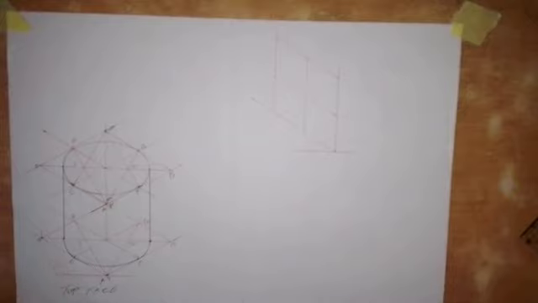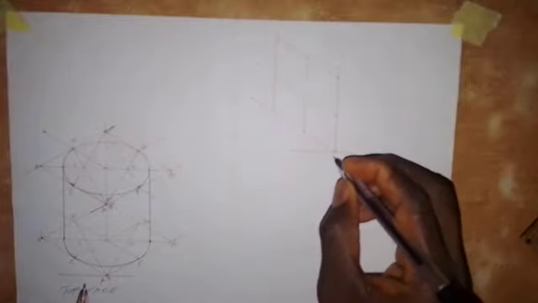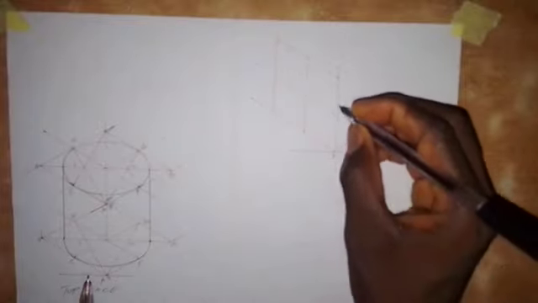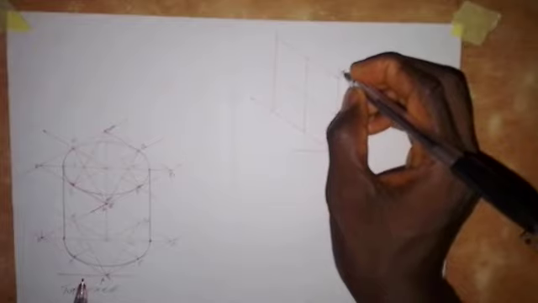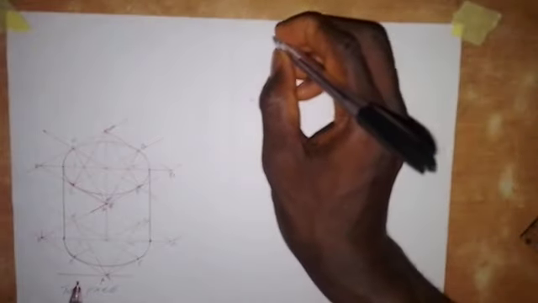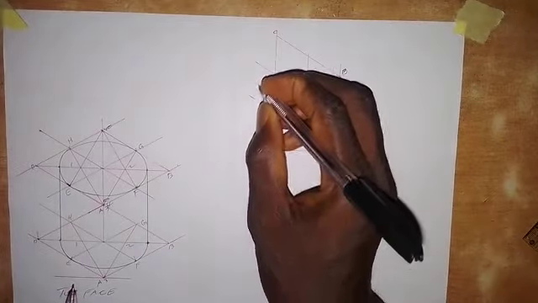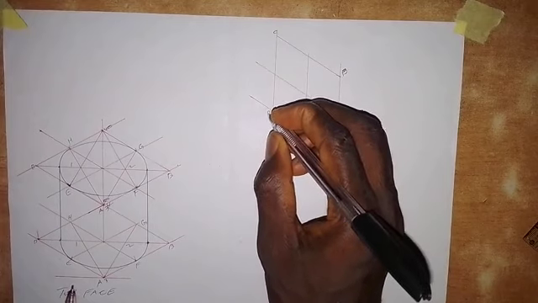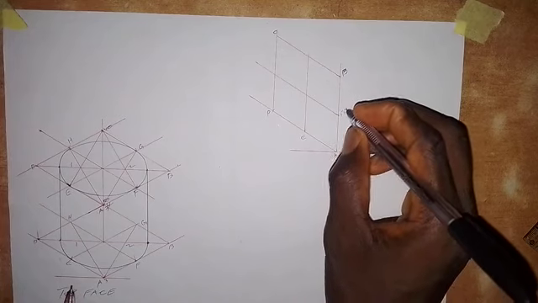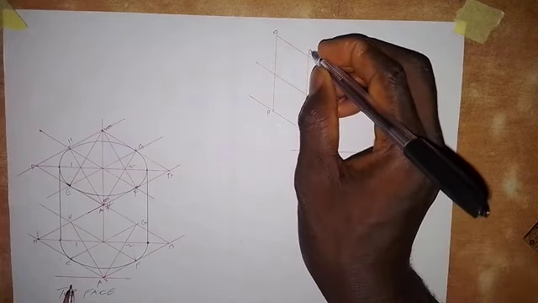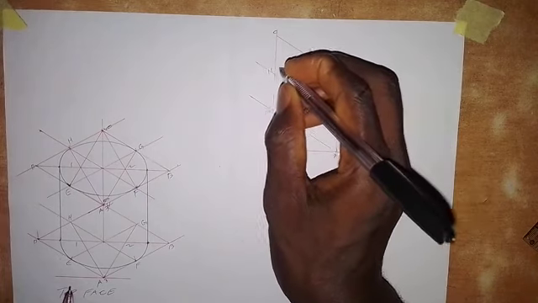Alright, the next thing that we are going to do is to label the points here. So this is point A, this point is point B, we have this point to be point C, and this is point D, this point is point E, this is F, this point is point G, and this point is point H.